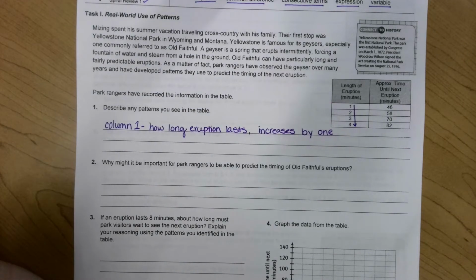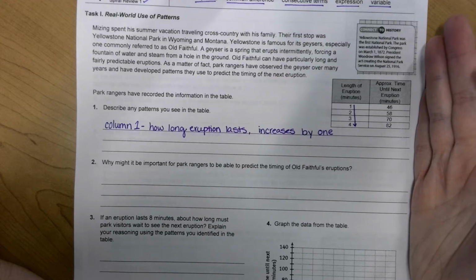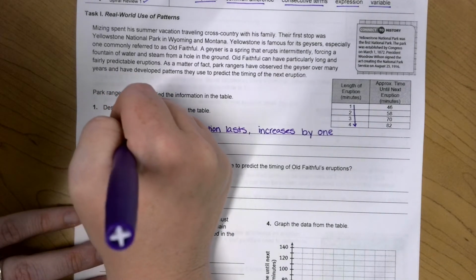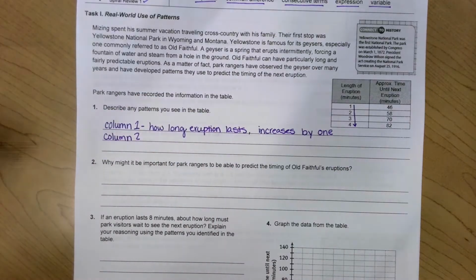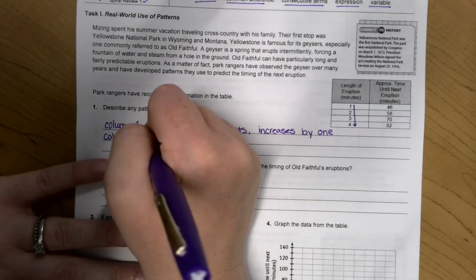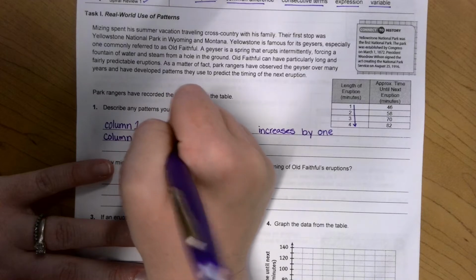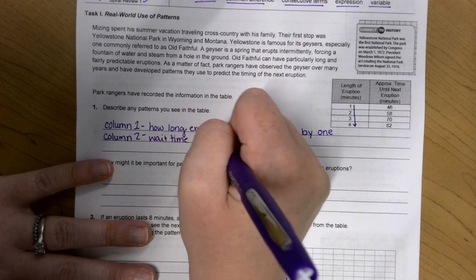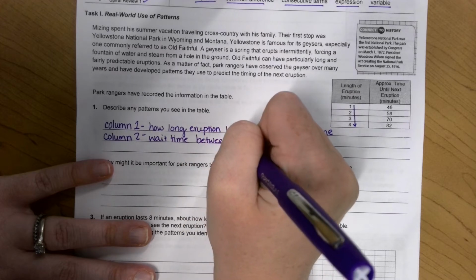Okay? All right. So let's look at the second column. So column 2 is not measuring how long the eruption lasts. It says the approximate time until next eruption in minutes. So I like to call that your wait time. So this is how long you would have to wait for the next eruption. So we'll say wait time between eruptions.